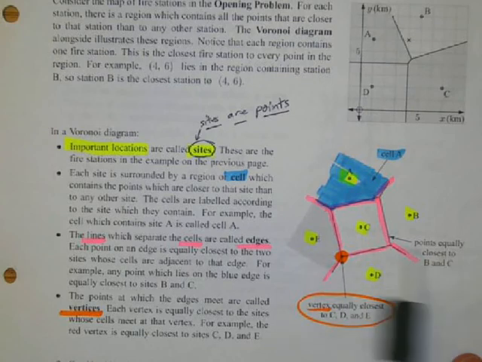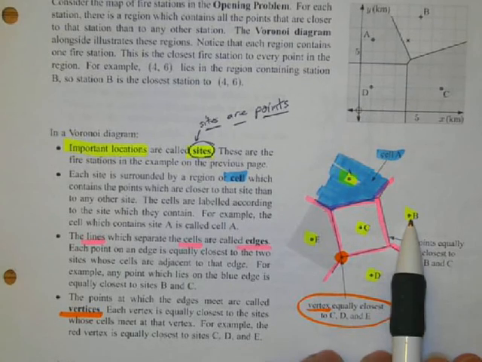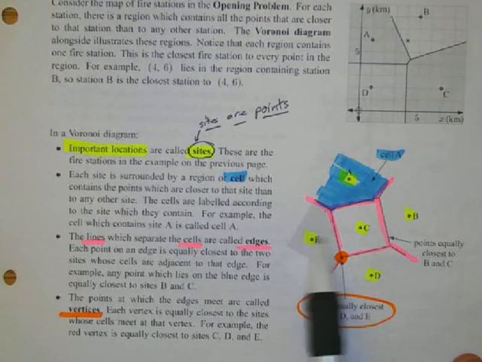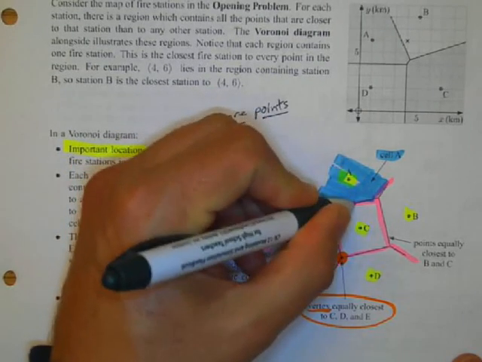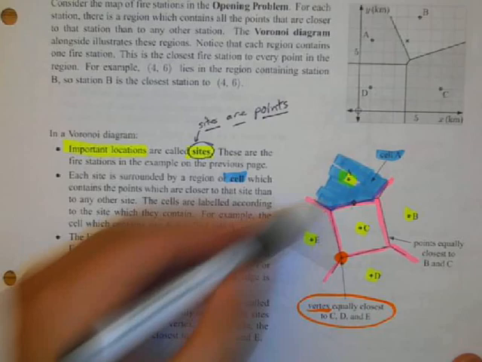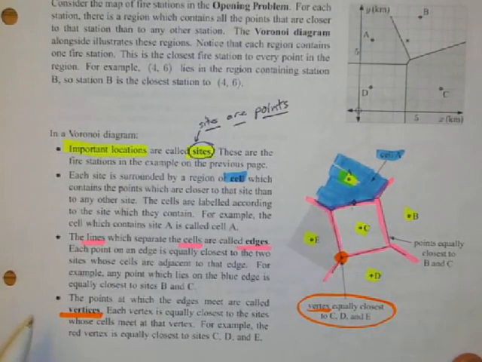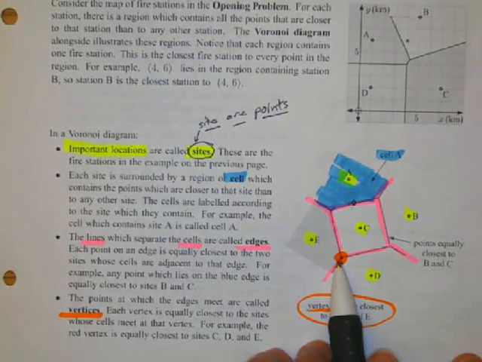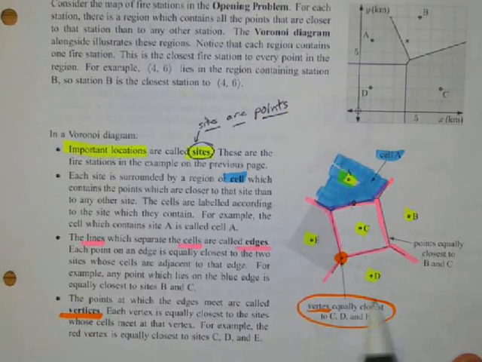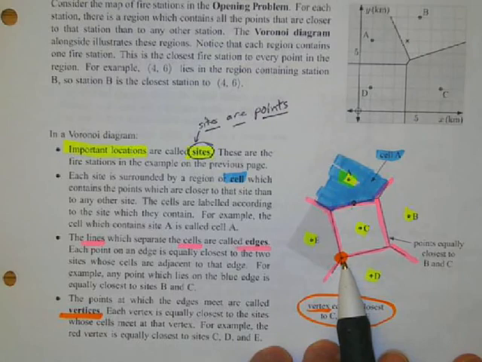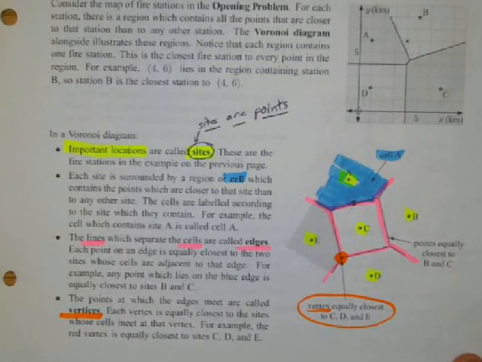These edges are an equal distance from point B to point C, or from point C to A. If I'm right in the middle right here, this would be a midpoint between A and C. And these points right here that are an equal distance from 3 points are called vertices. The vertices will always intersect at 1 point between 3 points of a Voronoi diagram.